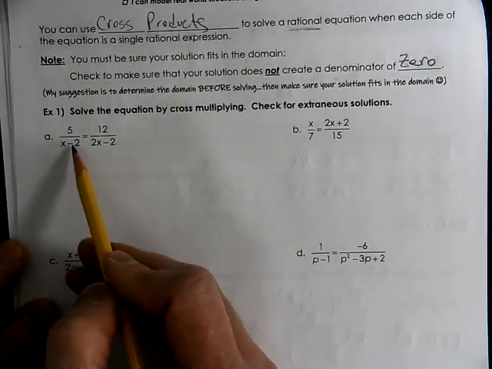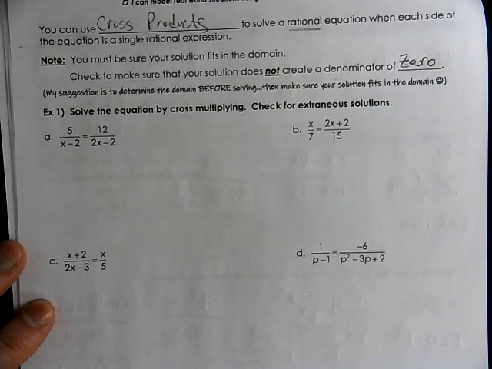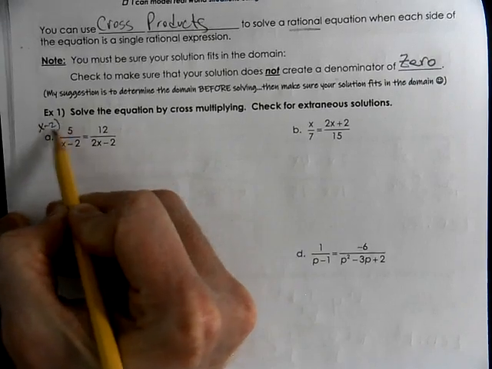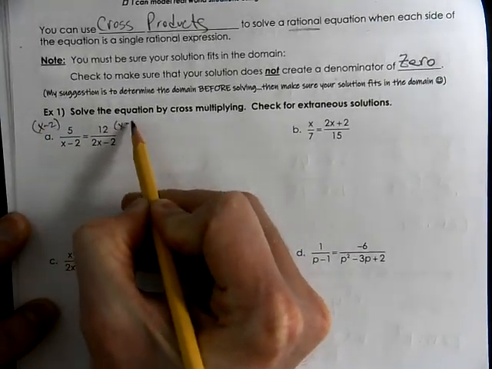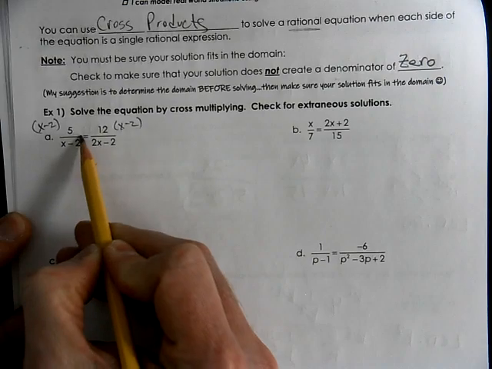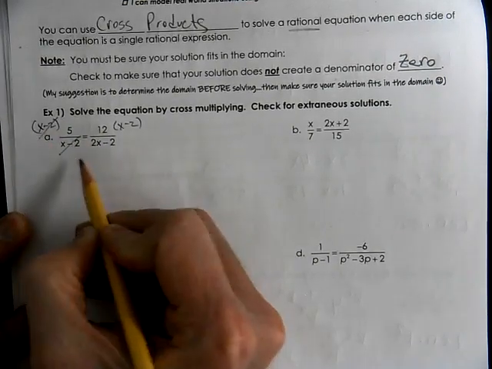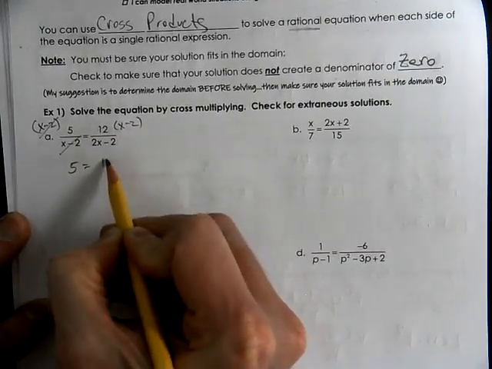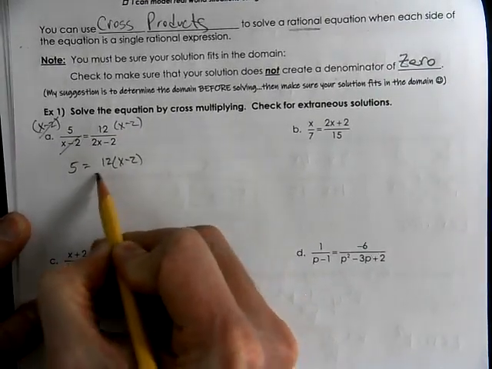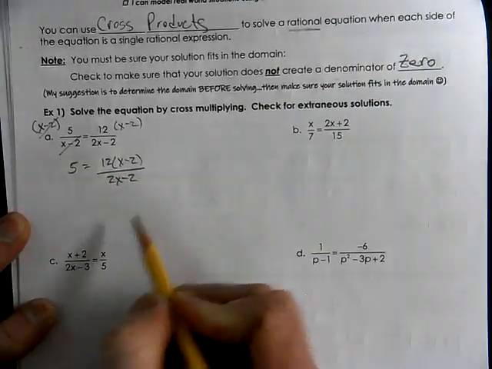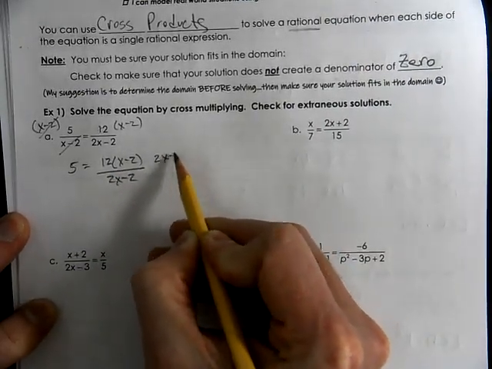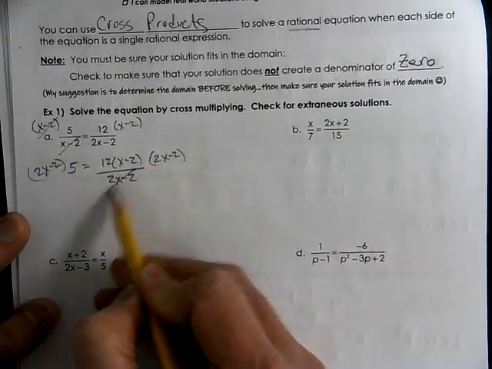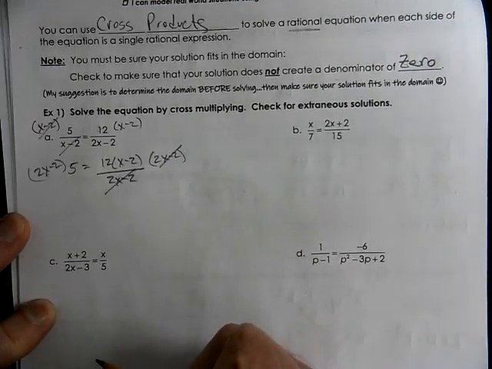So here we have two fractions. I can show you why cross products works. If you multiply the same thing to both sides of an equal sign, so your x minus 2 is going to cross off, and here you would have to multiply it. We'll just leave it there for a moment. And then we'll multiply by the next denominator. And we'll multiply that to both sides. And when we do that, they cross off.